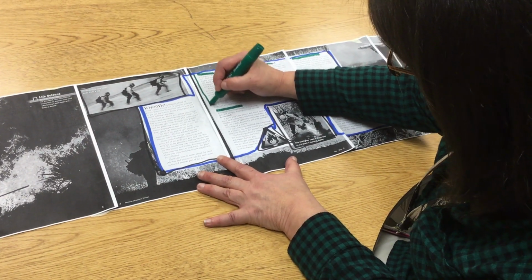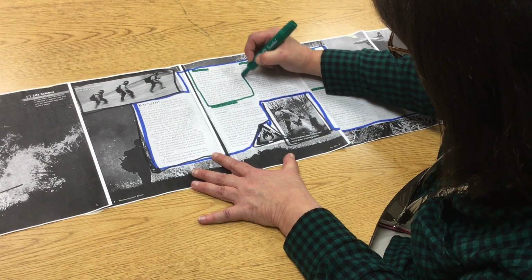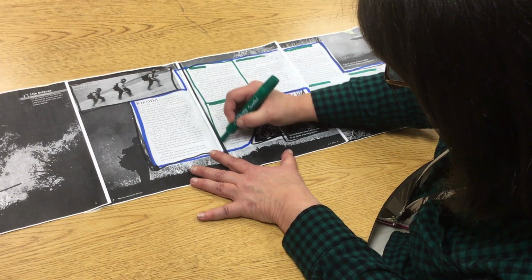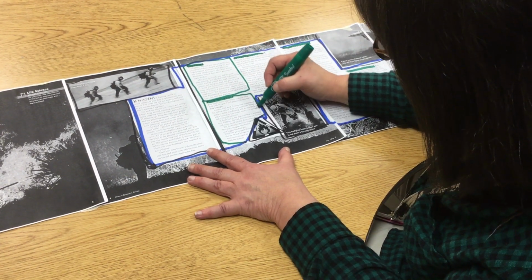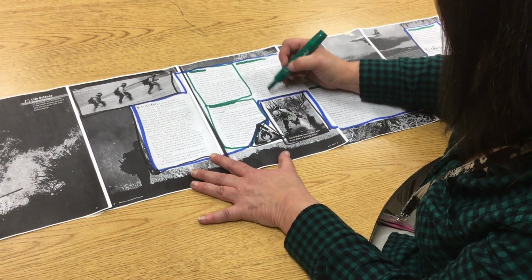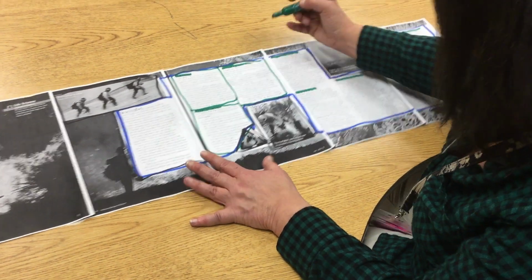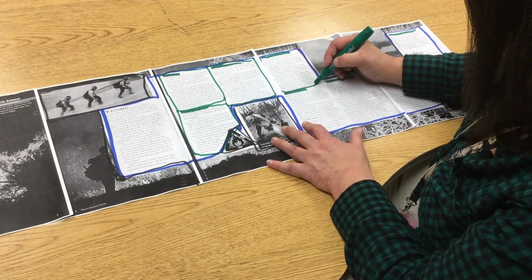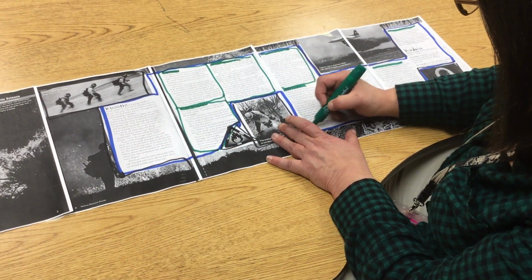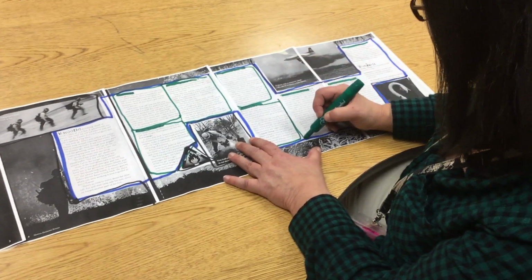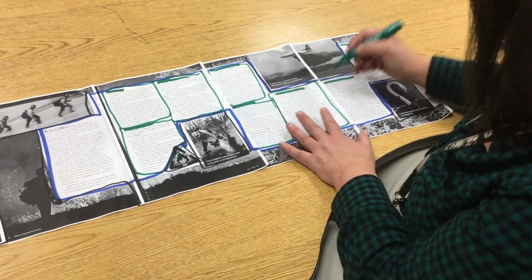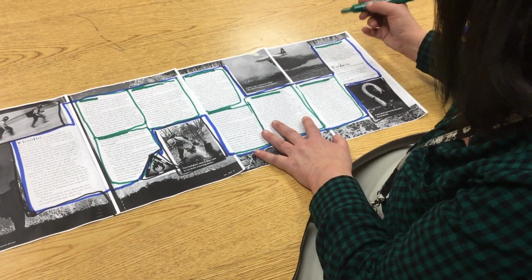And you're going to take your green and you're going to outline every section. I'm trying to be neat, but I'm also going quickly. You don't have to go this fast. All right. So here are my sections. Almost done.